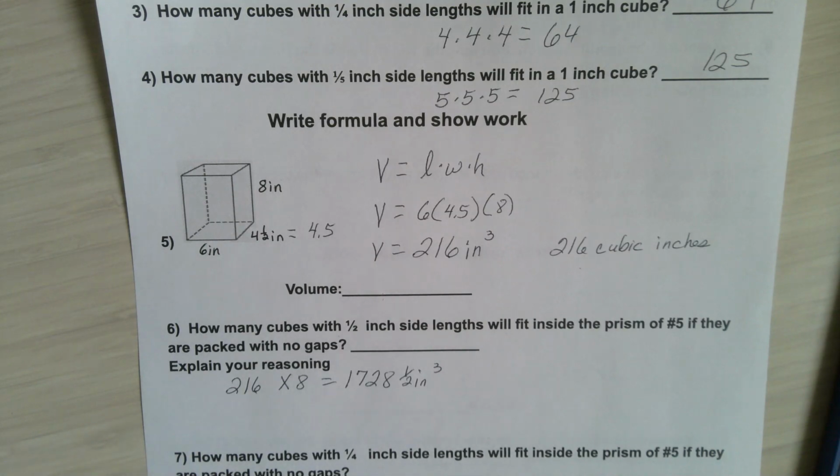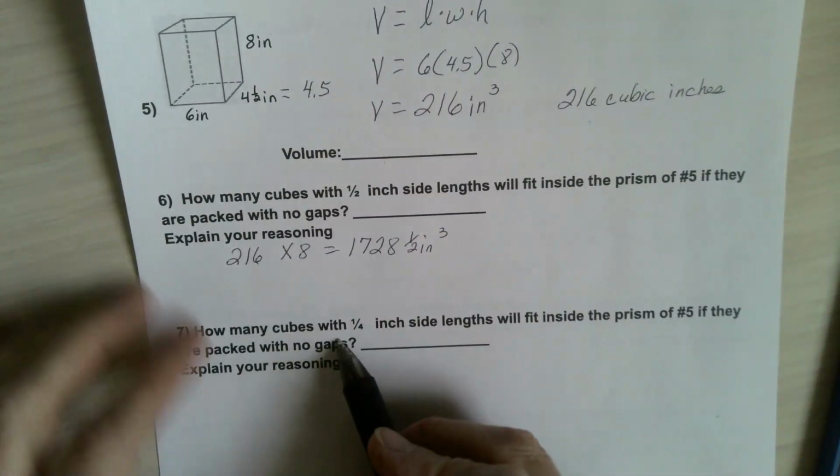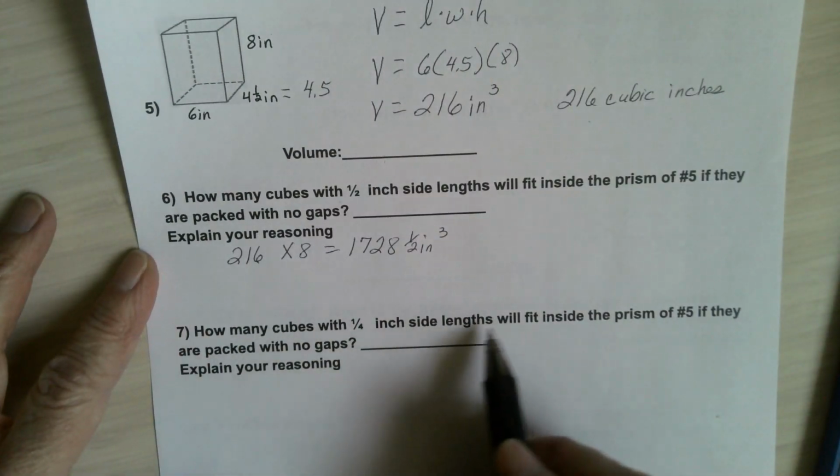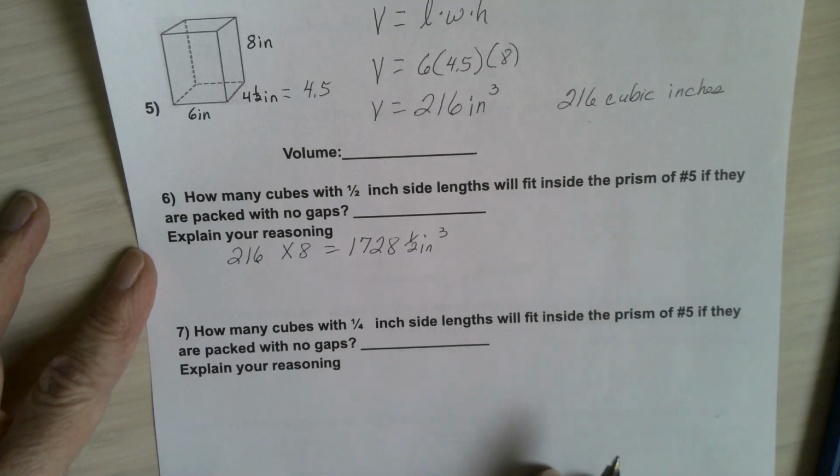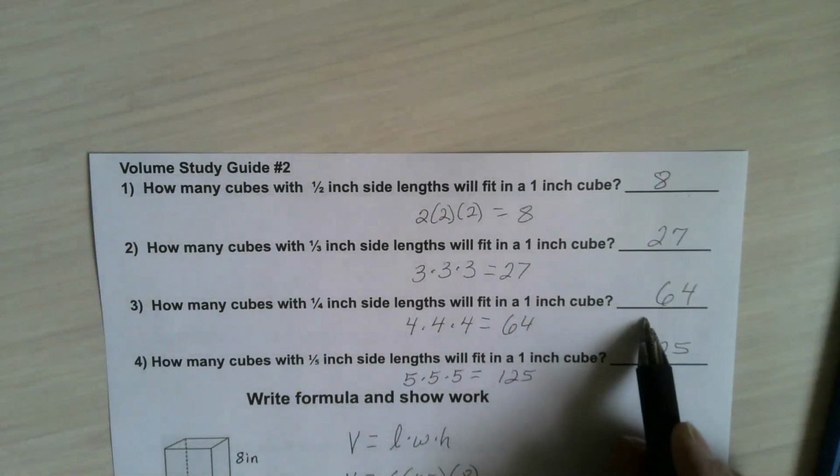Now let's do the next one. Number 7. How many cubes with 1/4 inch each side lengths will fit inside the prism? Okay, how many 1/4 are in an inch? There are 64 little cubes in an inch, right?